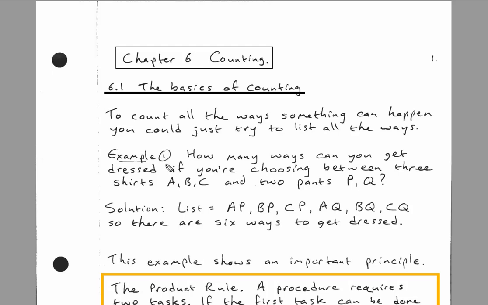But example 1 is simple. In this question, how many ways can you get dressed if you're choosing between 3 shirts, A, B, and C, and 2 pairs of pants, P and Q?